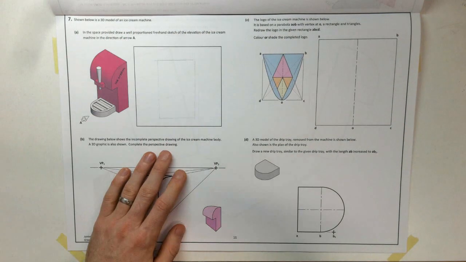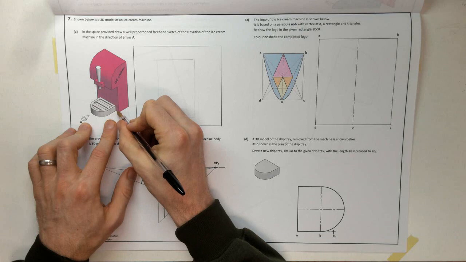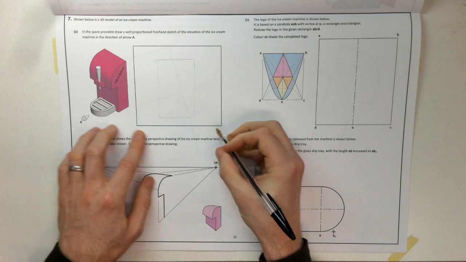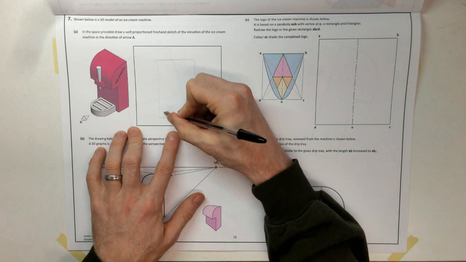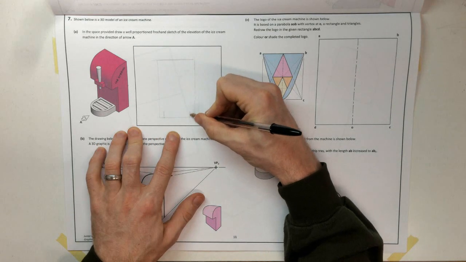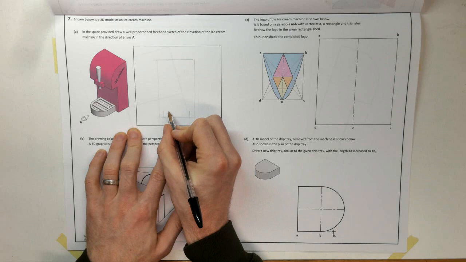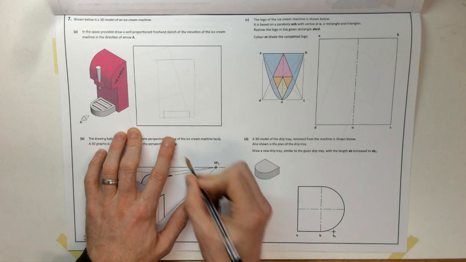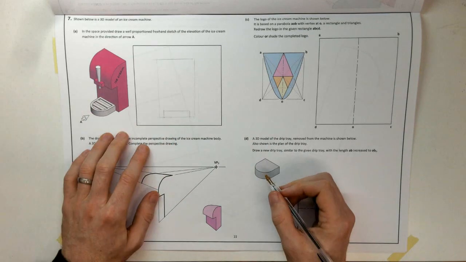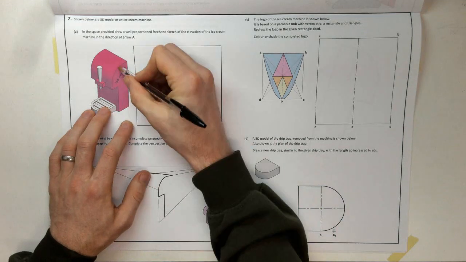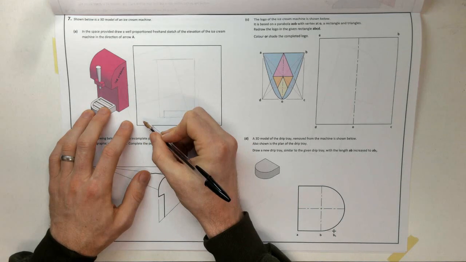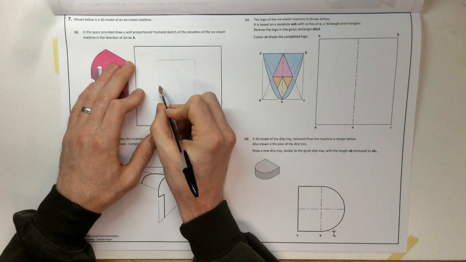Then I'm going to step in a little bit for my tray. So step into there and there. I'm happy with those proportions, and just this little rectangular area for my tray, approximately a little bit more than halfway up the machine.